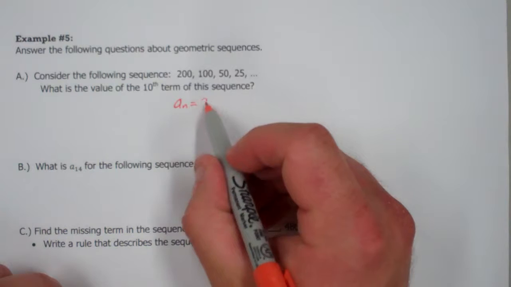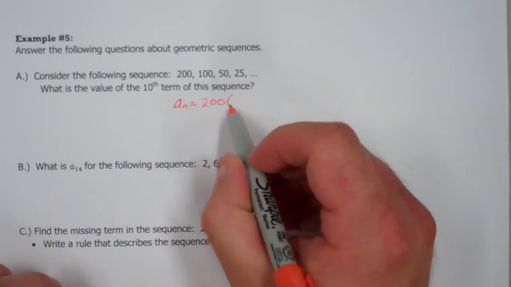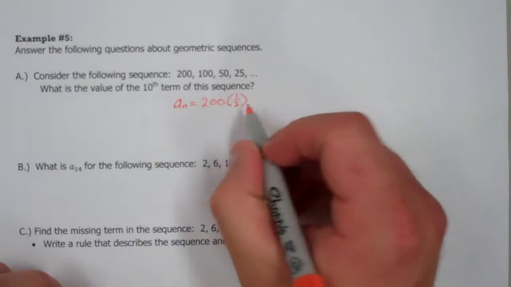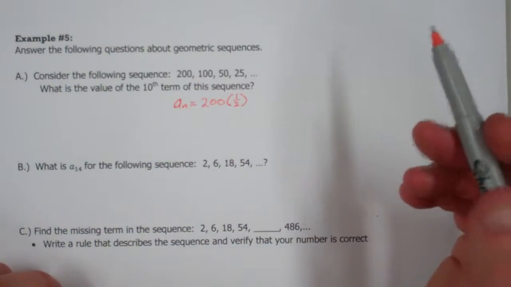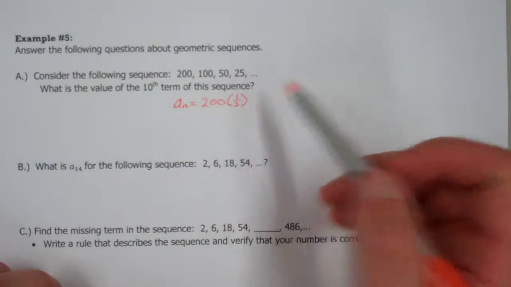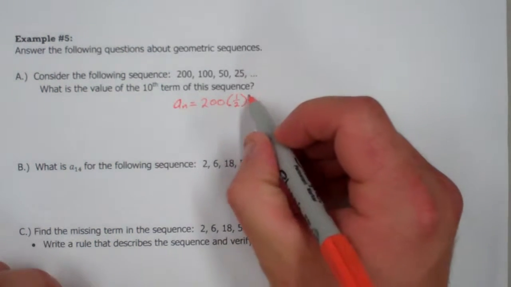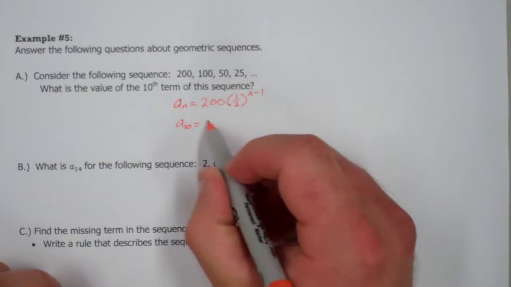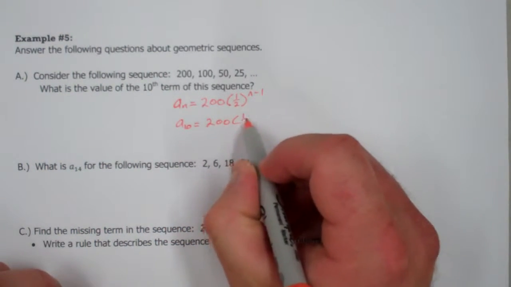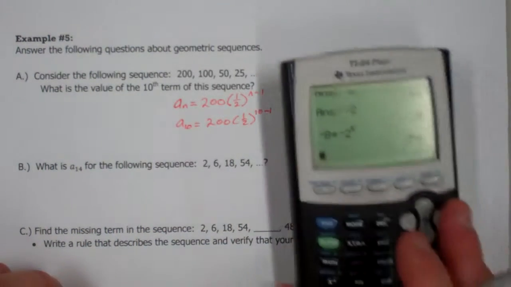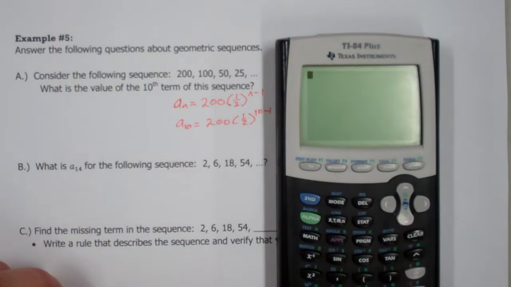So the first term is 200. R for this one is dividing by 2 or multiplying by 1/2. Excuse me, I should have said the pattern is divide by 2 or multiply by 1/2. But R has to be 1/2. It's only what you multiply by. And that'll be raised to the n minus 1. If we want to find the value of the 10th term, then all we need to do is substitute 10 in for n. We're going to use our calculator.